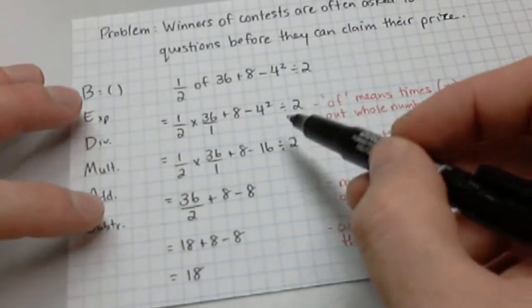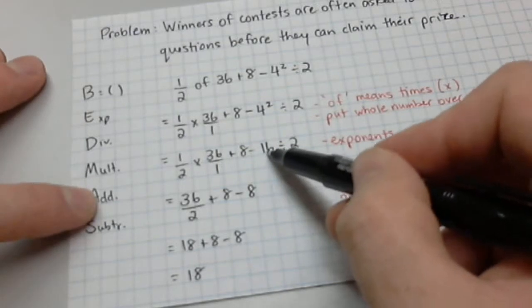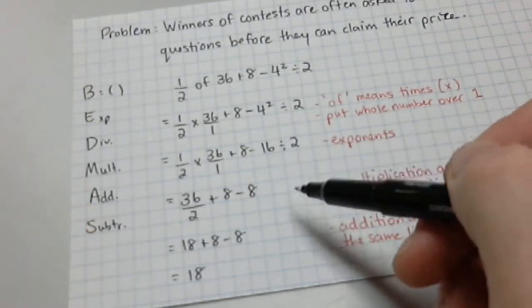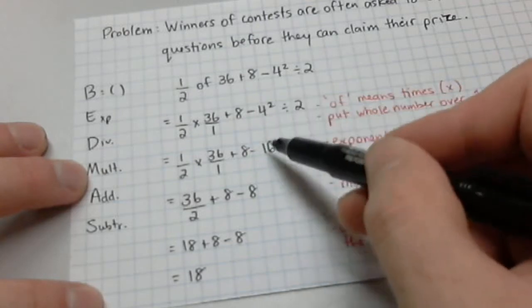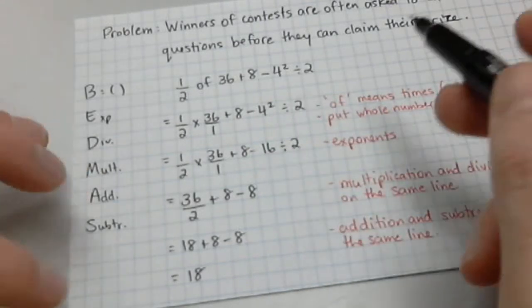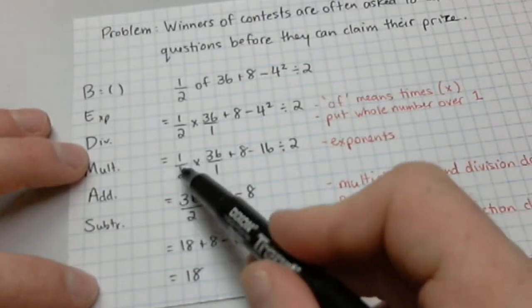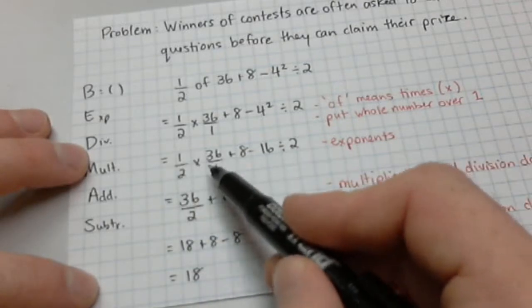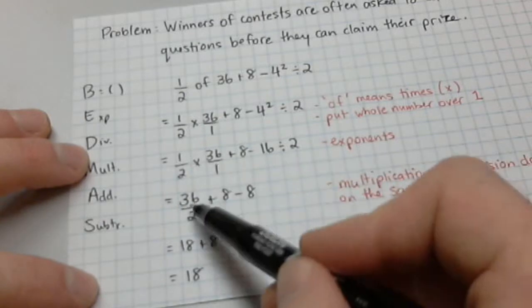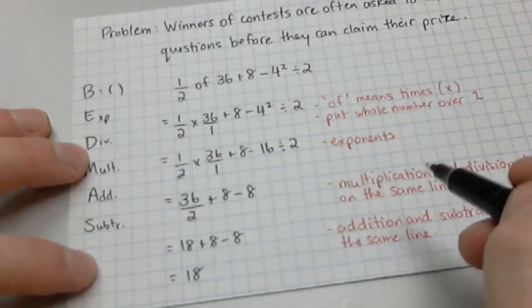So now, there's no brackets, but there is an exponent that I'm going to do. I'm going to do this the long way, guys. I solve the exponent, so 4 squared is 16 because it's 4 times 4. Then I can do all my multiplication and division in one line. So 1/2 times 36 over 1 is 36 over 2.